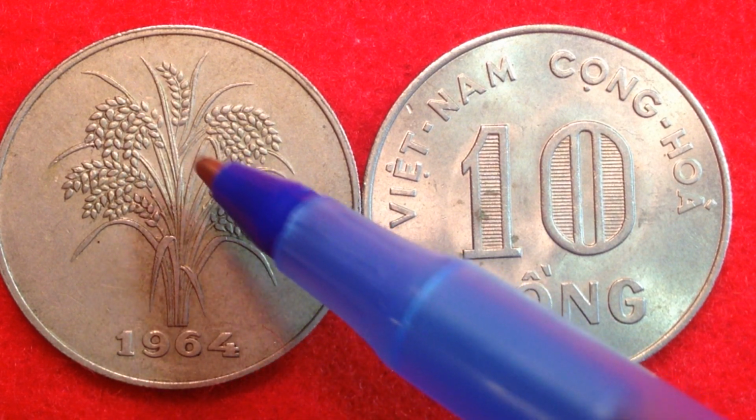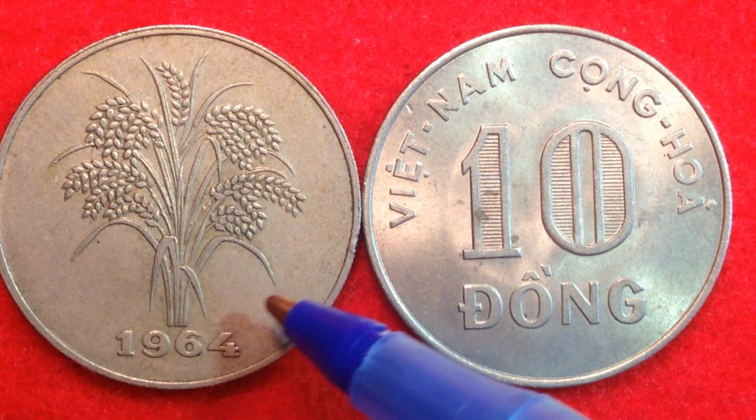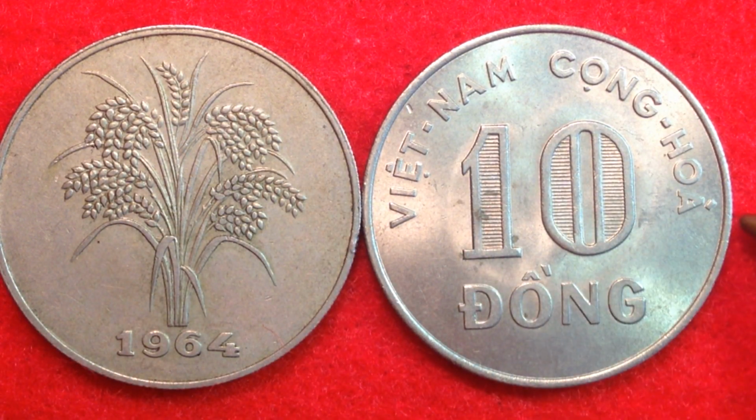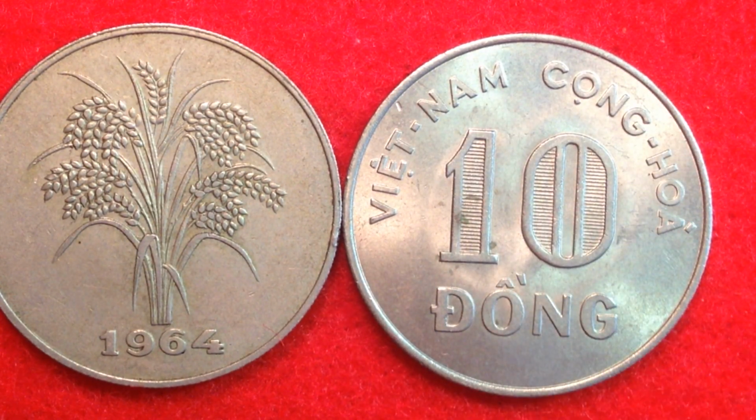Now the obverse image is very similar to what we were looking at before. We've got some rice stalks right here. Instead, though, we do not see the denomination being divided. We have that on the other side of the coin right here, which is just all words, and then we've got the numeral 10 and then dong right here. Now, this coin is made out of copper and nickel, just like the previous coin that we were looking at, the 1 dong coin from 4 years earlier. It does have more of a weight to it because it is a bigger diameter coin.